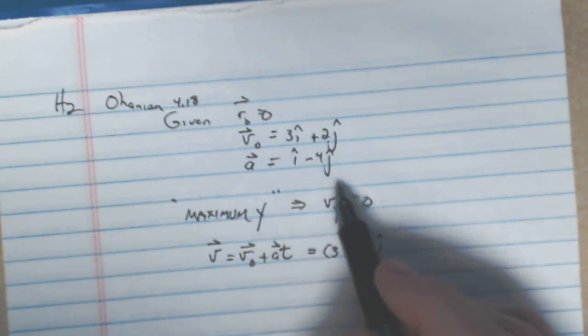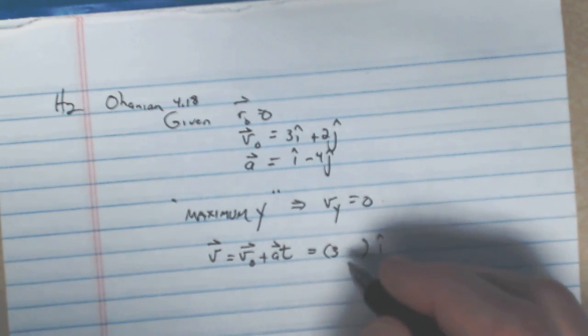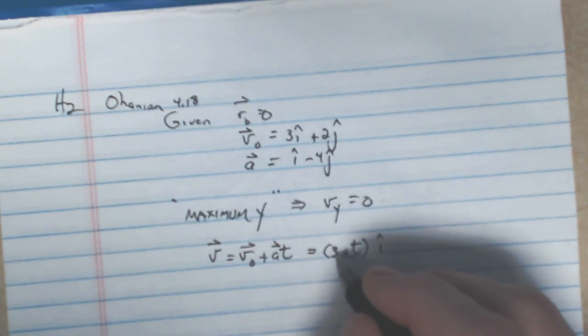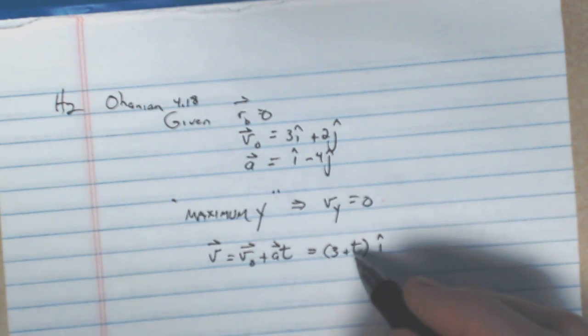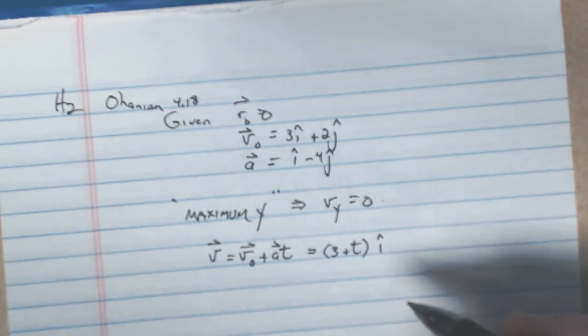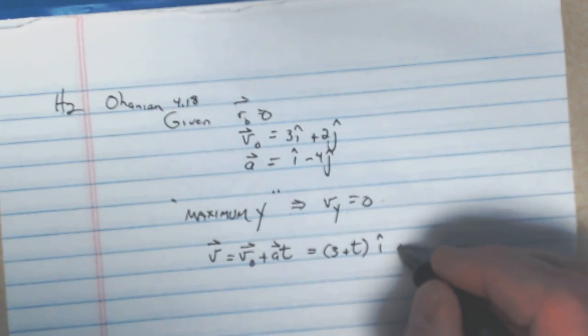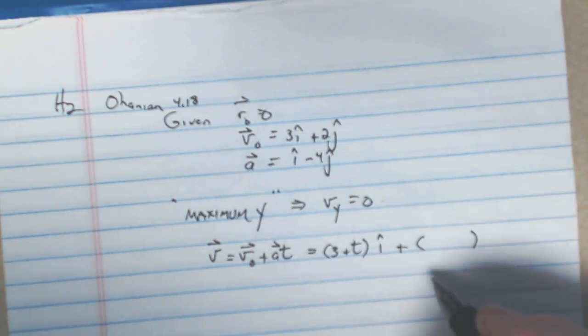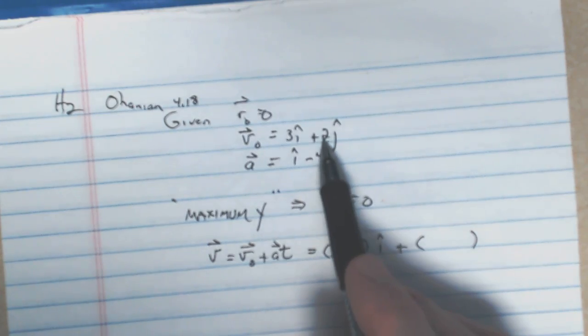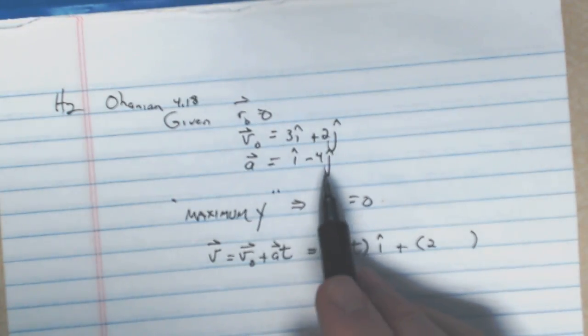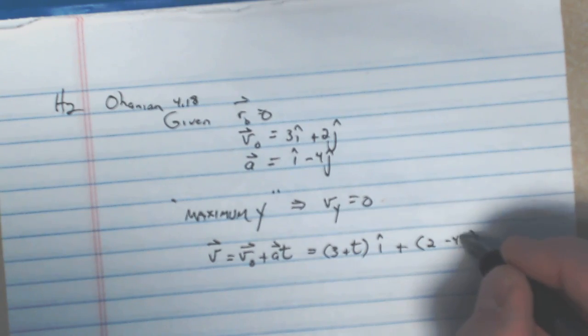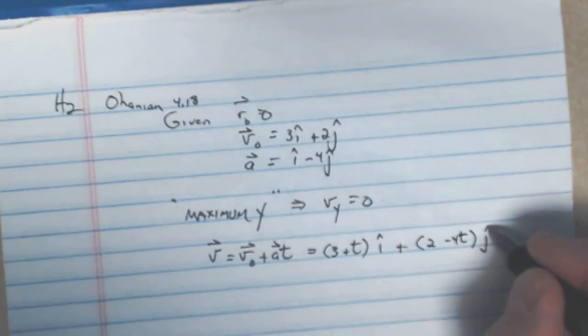Plus a times t, and in the x direction, a is just 1 times i hat, so we just have plus t. You can't add a 3 and a t unless you have the dimensions right, so this is 3 meters per second, and there will have to be a meters per second squared for the 1 here, so when you multiply by t, you have the right units. In the j direction, similarly, v naught is 2, plus at gives us a minus 4t. So now we have an expression for the velocity as a function of time in terms of the 2 vector components.